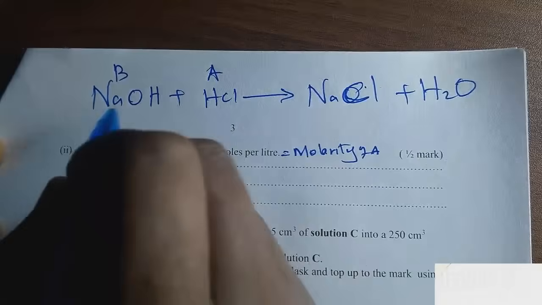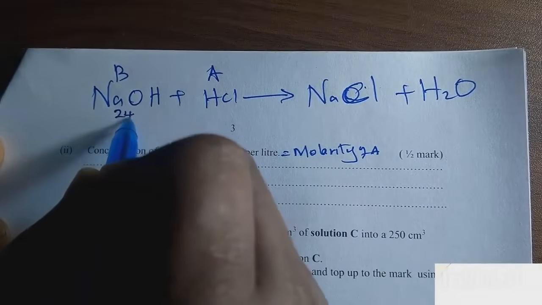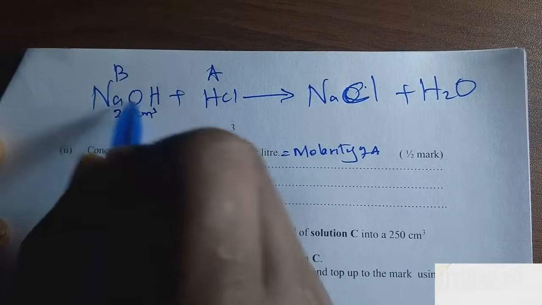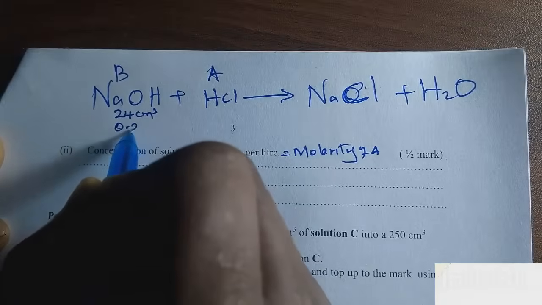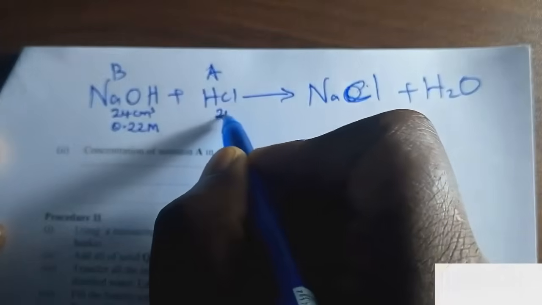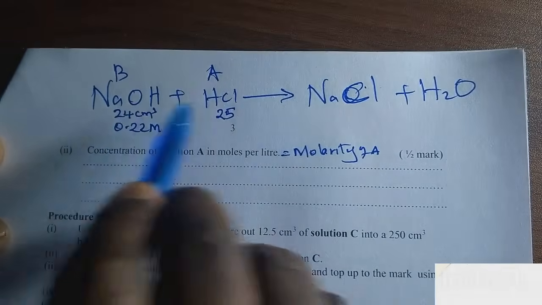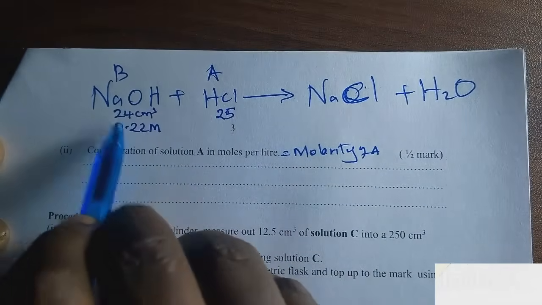But I know here this was 24 centimeters cube. The molarity for this one is 0.22 capital M. For this one, I know only the volume, which is 25. So I start from where? From known to unknown.